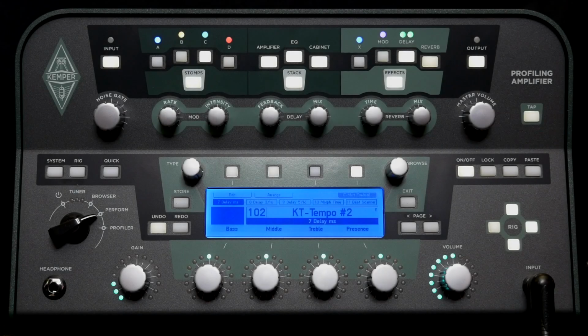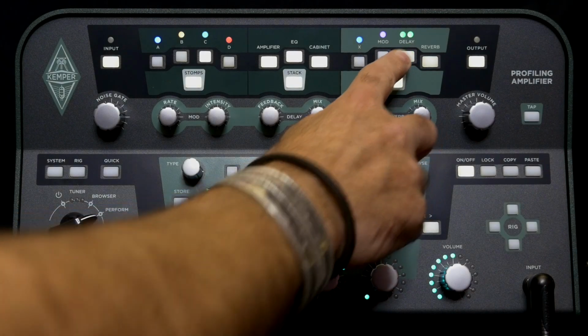For delay effects, the delay time can also be set in two ways. This is done directly on the Effects Edit page. If you have activated a delay in the signal chain, hold down the corresponding button so that the Delay Edit page appears in the display.